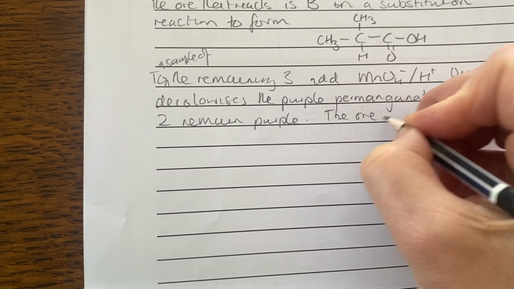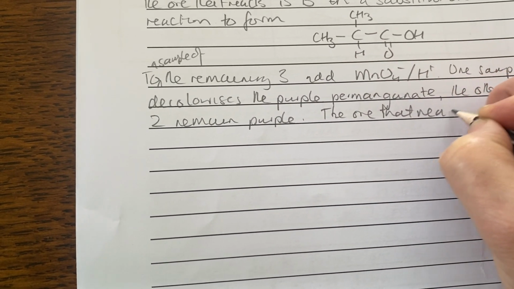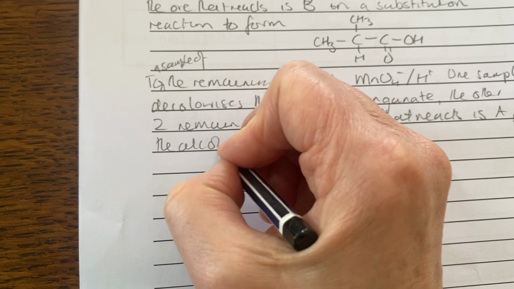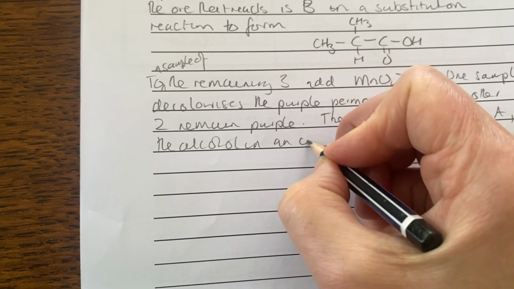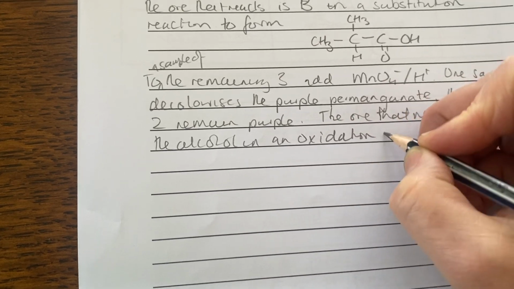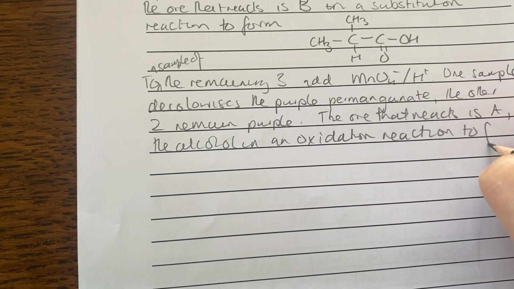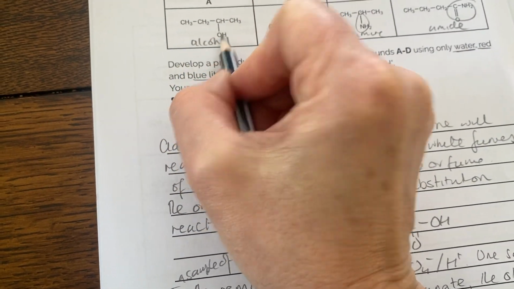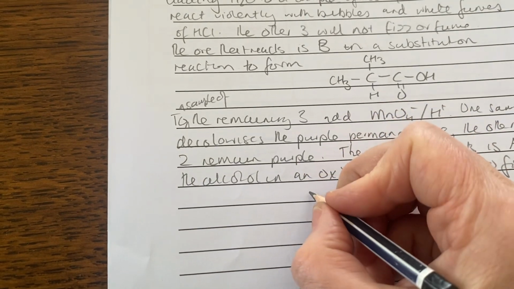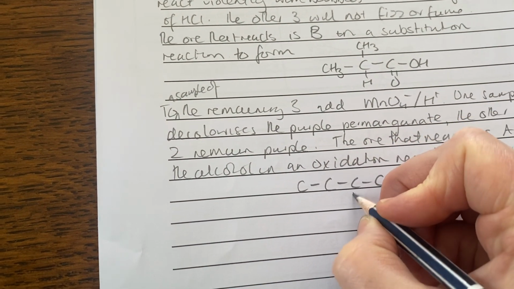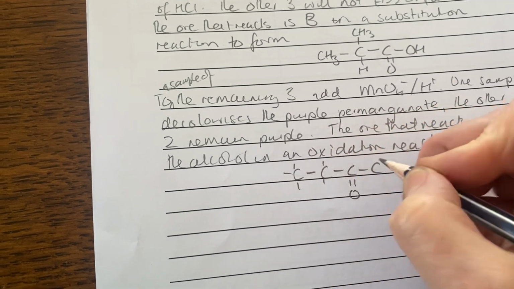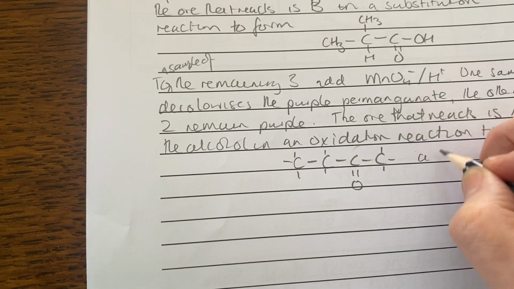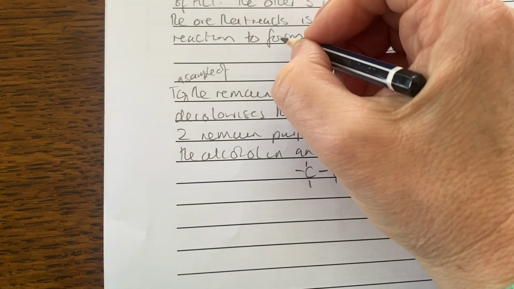The one that reacts is the alcohol in an oxidation reaction to form, and let's do the product now, so keeping the same carbon chain, I've got 4 carbons and my alcohol is on carbon 2, so 2, 3, 4, and so that is going to get oxidized to a ketone. Just be careful not to put an H in there. A ketone, let's put a ketone there, and let's put a carboxylic acid there.